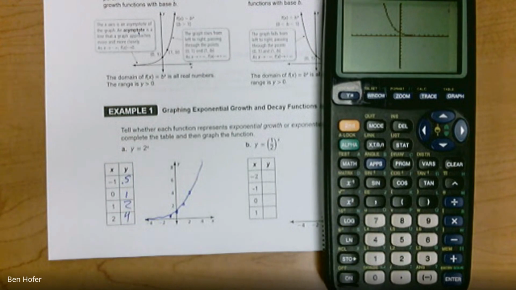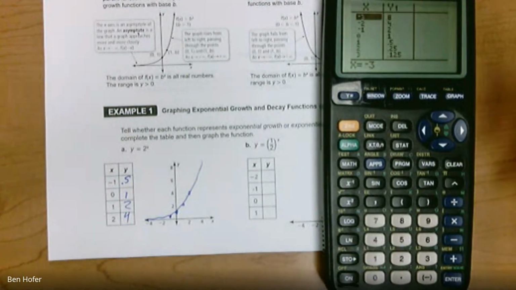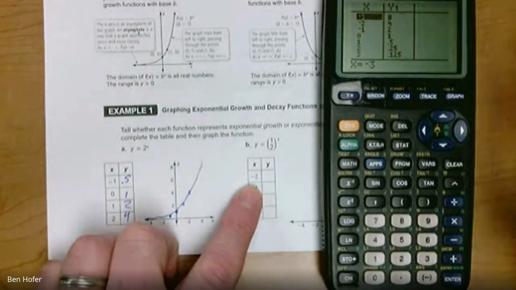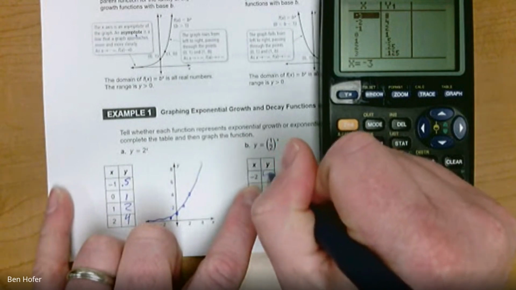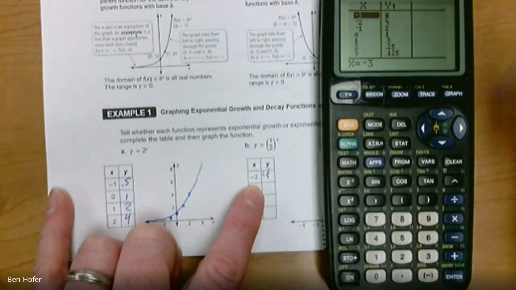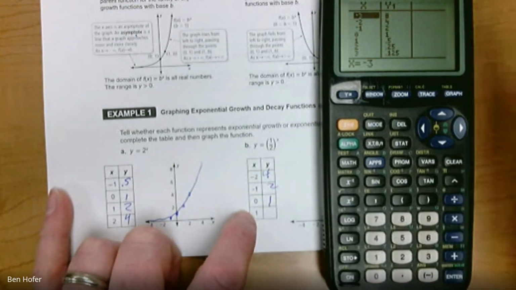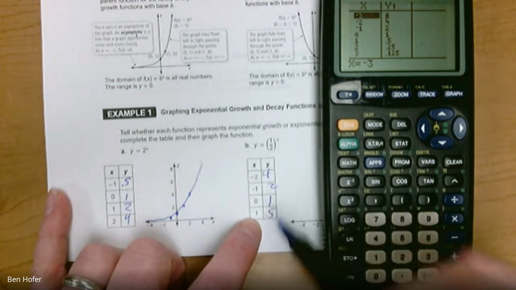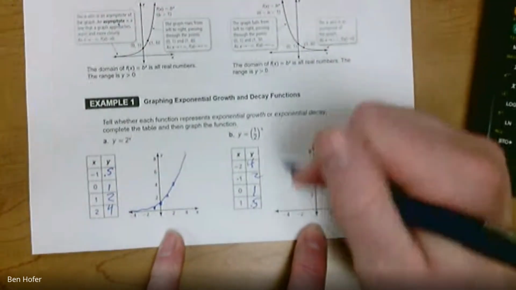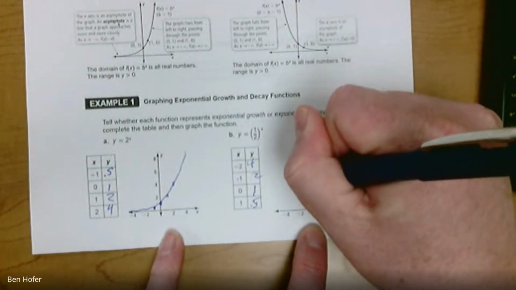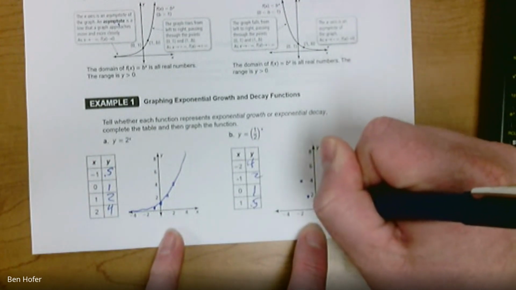It does. And again, I'm going to go to table. I'm going to write in my values on my table provided. So -2 up 4, -1 up 2, over 0 up 1, over 1 up 0.5. And then I can come over here and I can graph that on my grid. So -2 up 4, -1 up 2, over 0 up 1.